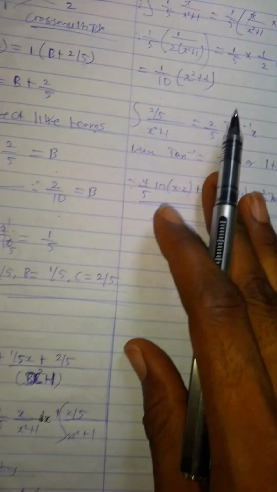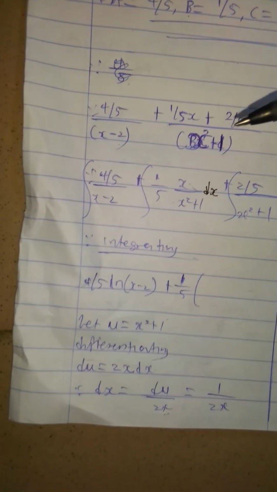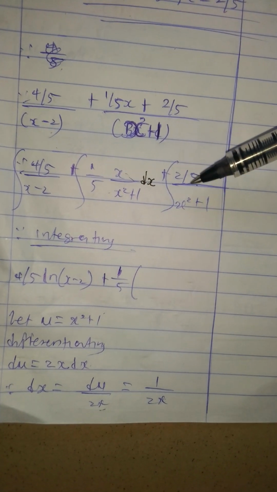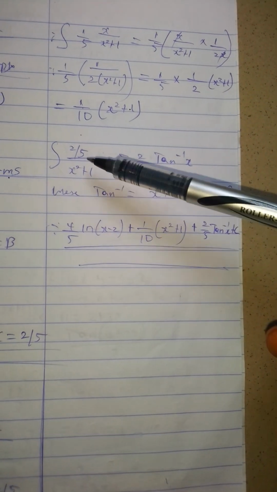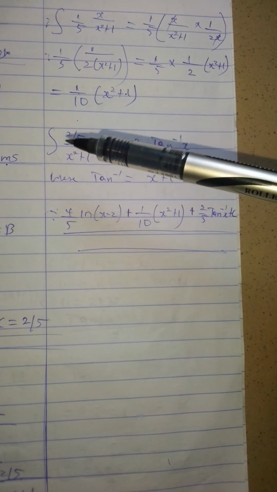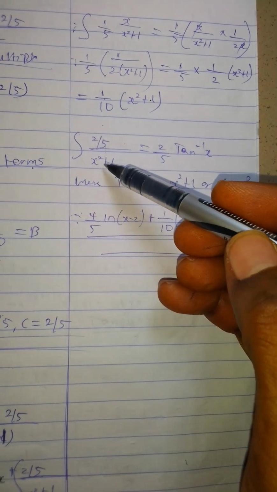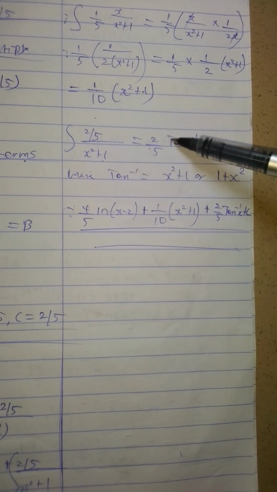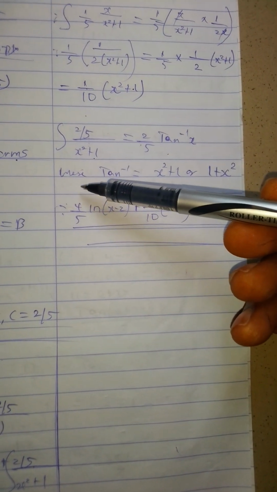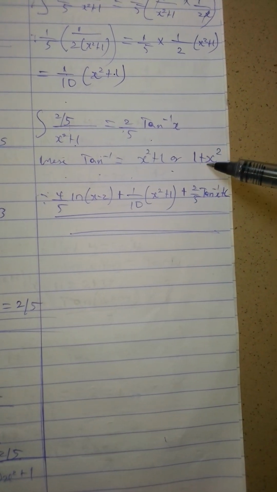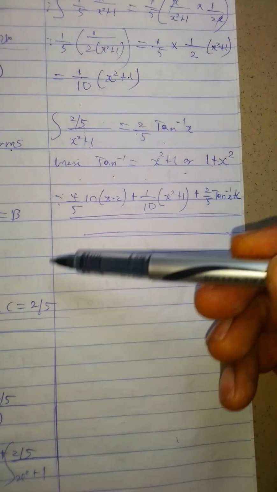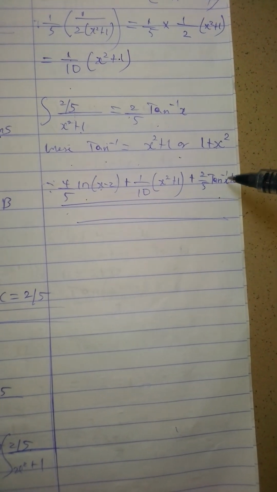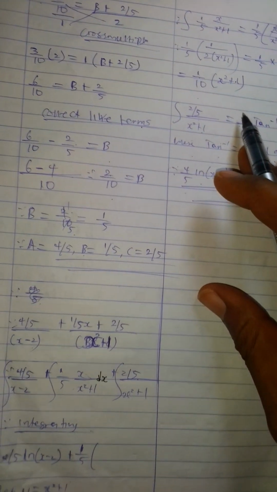Okay. And the next one, to integrate this, is the same thing as 2 over 5 all over x squared plus 1. If you know that 1 over x squared plus 1 integrates to tan inverse, then integrating this is 2 over 5 tan inverse of x. You know what I'm saying? So therefore now the final answer of this is 4 over 5 ln x minus 2 plus 1 over 10 ln x squared plus 1 plus 2 over 5 tan inverse x plus c. So guys, this is the final answer.